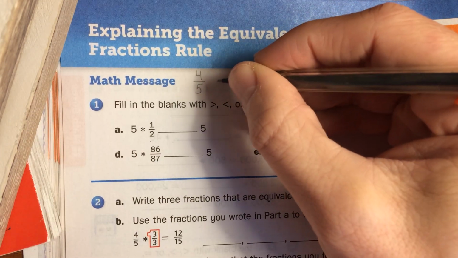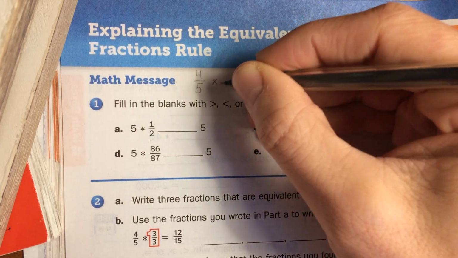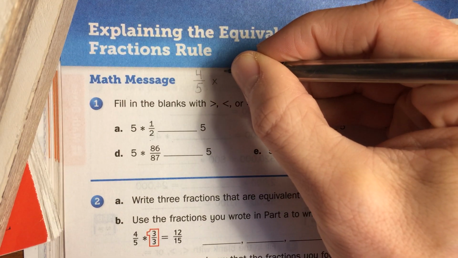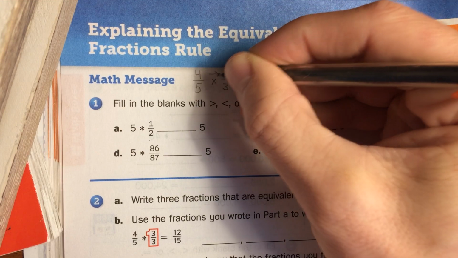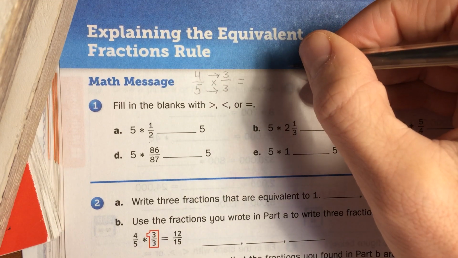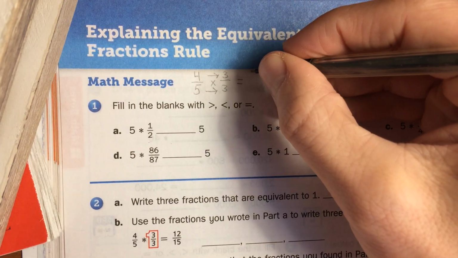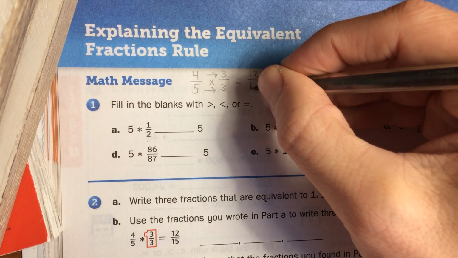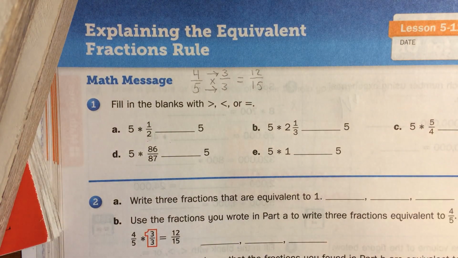That rule pretty much goes like this. If you multiply the numerator and the denominator by the same thing, it doesn't matter what it is, we're going to pick the number 3, you will get an equivalent or equal fraction. So in this case, 4 times 3 equals 12. 5 times 3 equals 15. That means 4/5 is equal to 12/15.